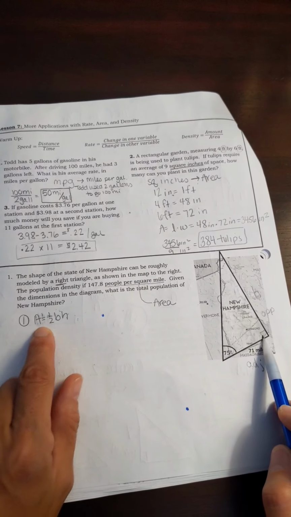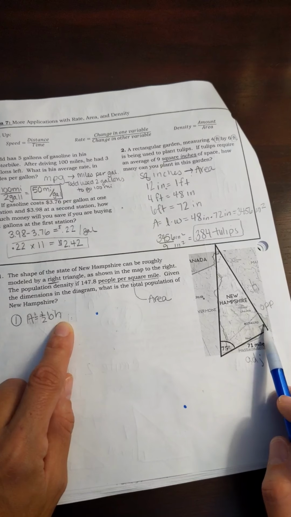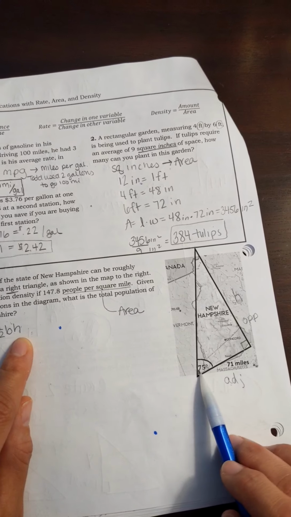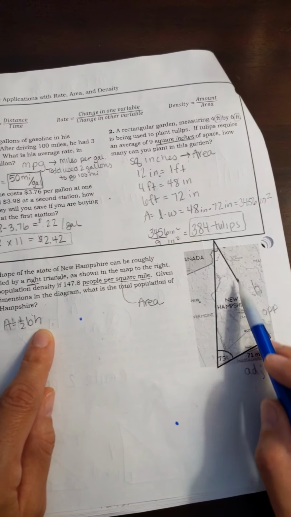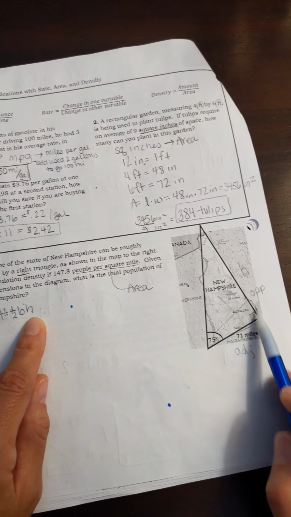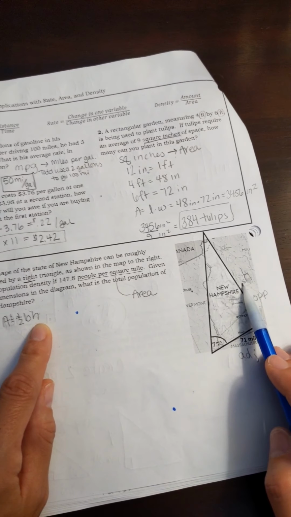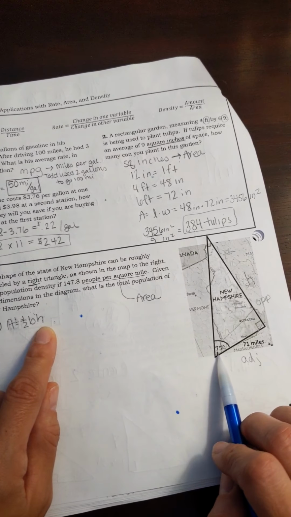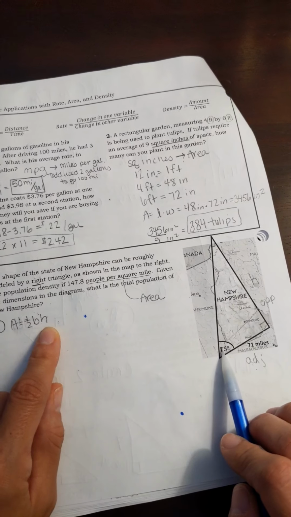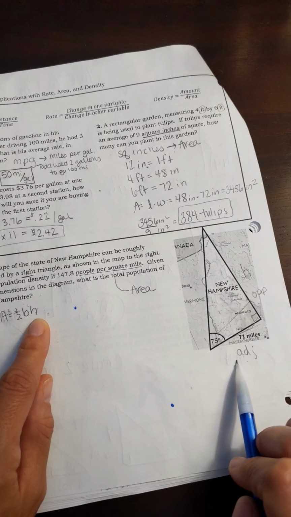So the very first step, area of a triangle is 1/2 base times height. Write that down. I notice that I'm missing a dimension in order to find the area. I have an angle, I have this side, but I don't have this height, this altitude, this distance. So I'm going to label that a variable, and right triangle trig to the rescue will help me find that distance. From the angle given, I label this side the opposite side and this side the adjacent side.